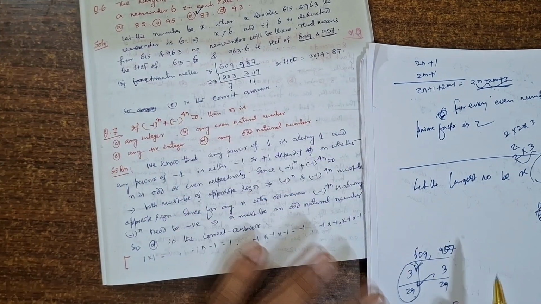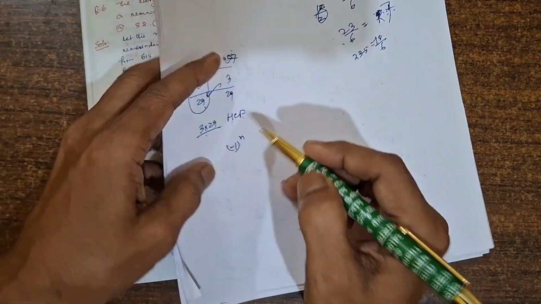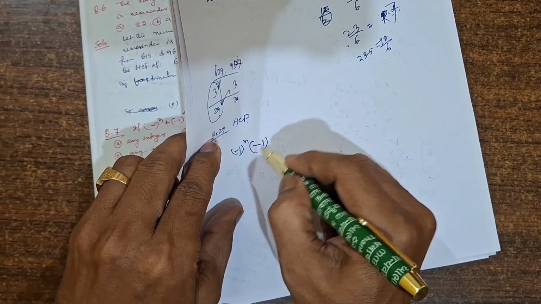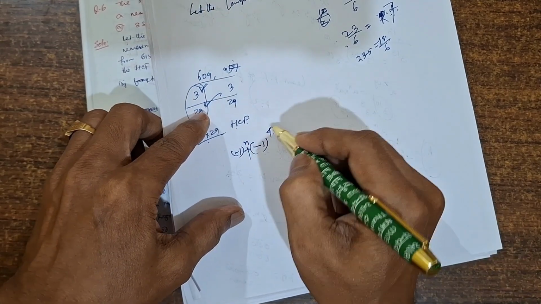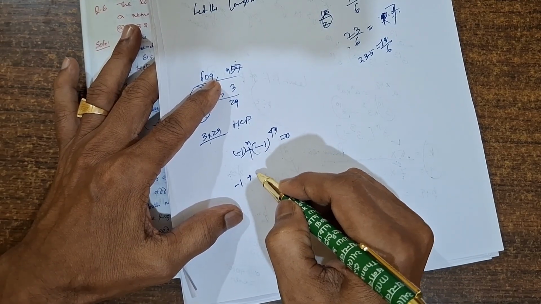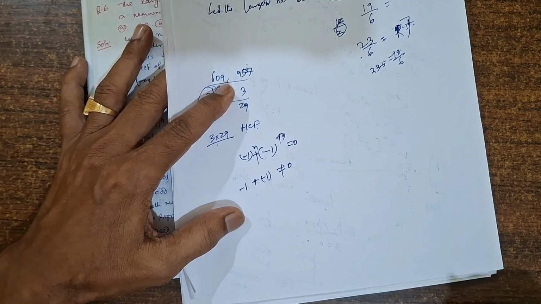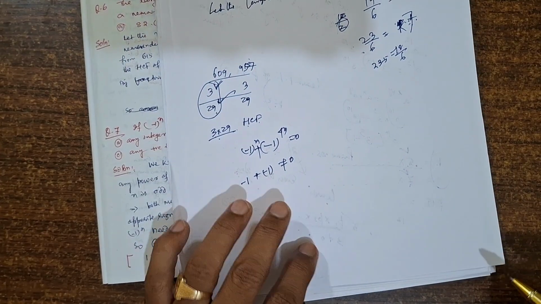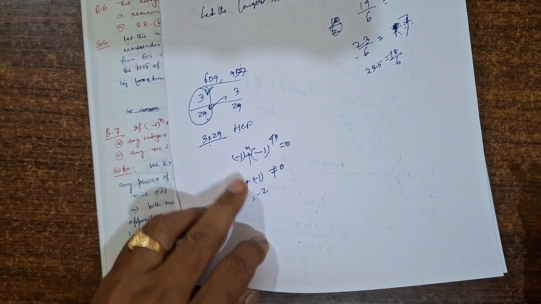Suppose (-1)^n + (-1)^(4n) is equal to 0. Leaving n aside, first, -1 plus -1 is not 0, because it is equal to -2. So it is not always true for all n.